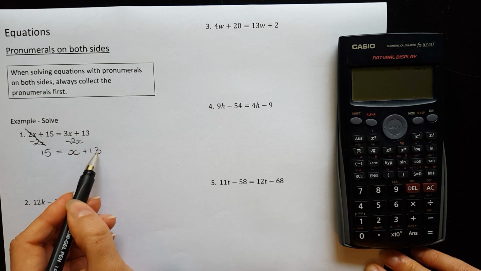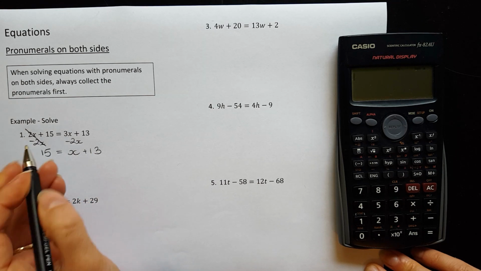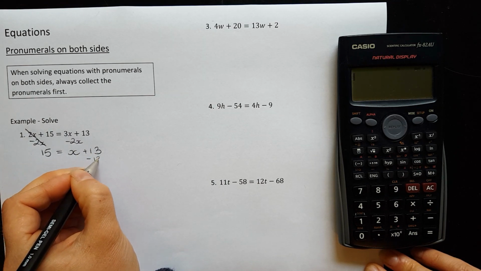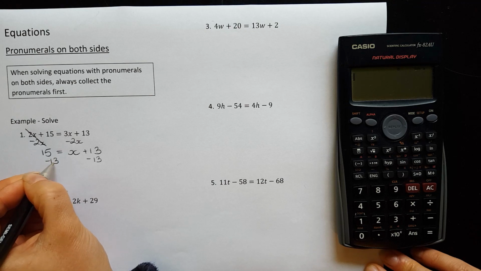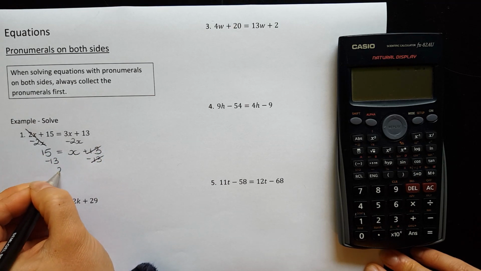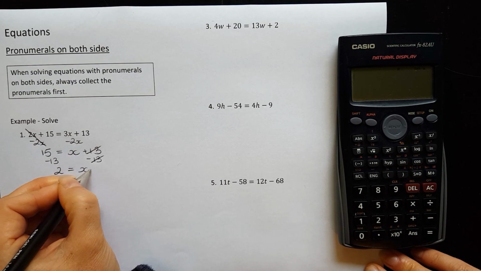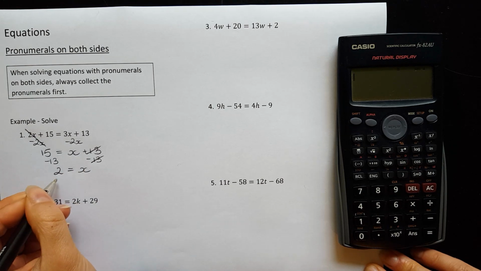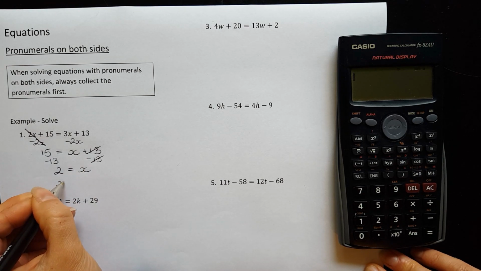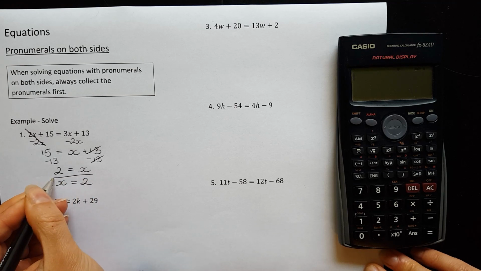I'm actually going to be working from the right-hand side of the equation and moving things across to this side. So I need to subtract 13. That gets rid of that. 15 minus 13 is 2, is equal to, and all that's left here is the x. Now, normally we like to have the x on the left-hand side, so let's just switch those around. x is equal to 2.